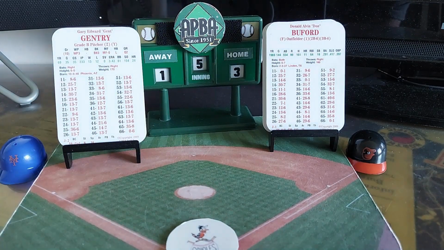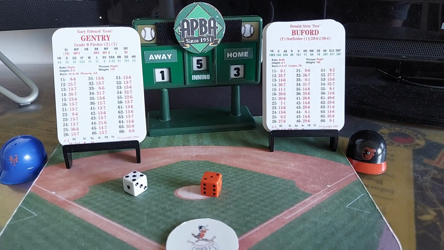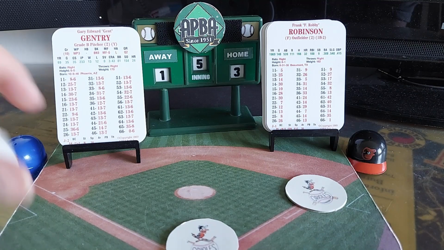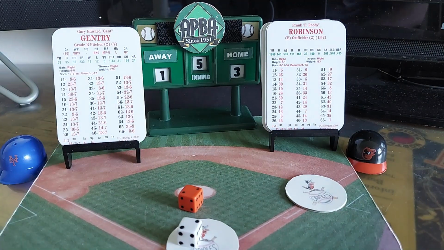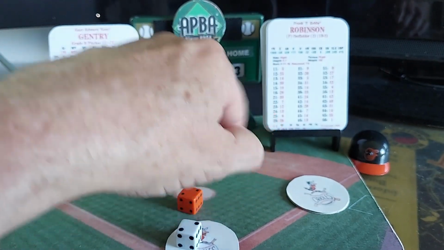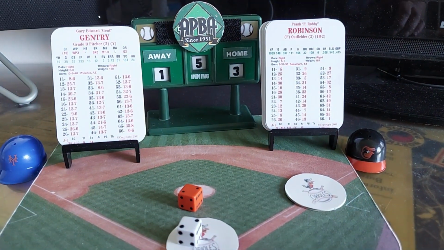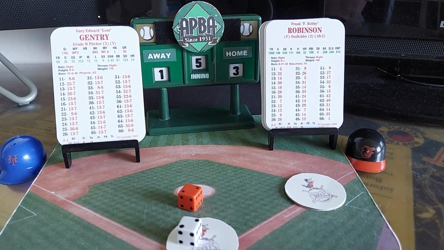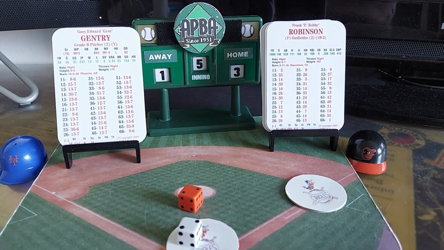Don Buford. 3-5 is a base on balls. Fast runner, he's on base now for the first time. Frank Robinson, the batter. 2-2 roll for Robinson. All right, he's a -5. So that changes Gentry to a grade A pitcher. It's still a base hit, I believe. Nope, it's not. It's a ground out to third base. And that closes out the inning. No runs and 1 left.